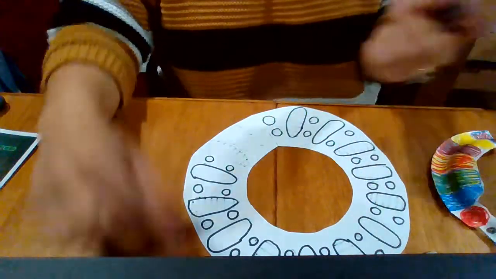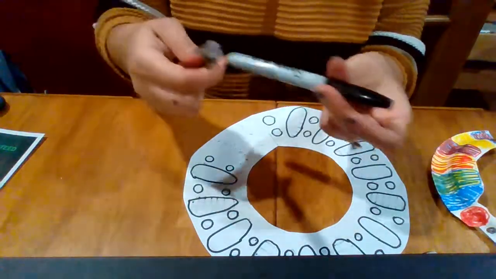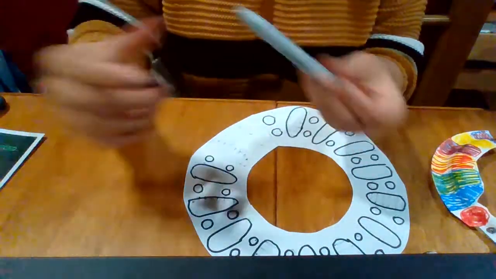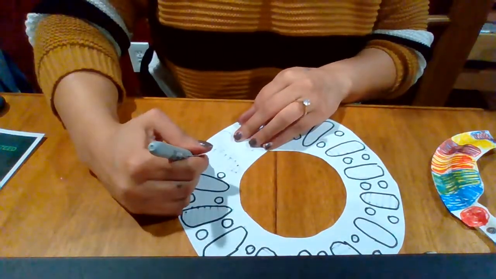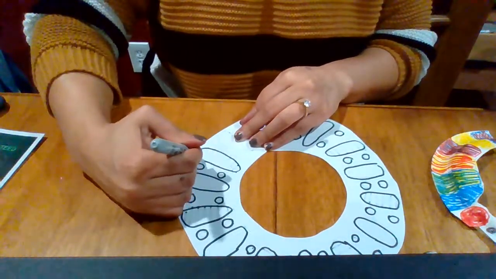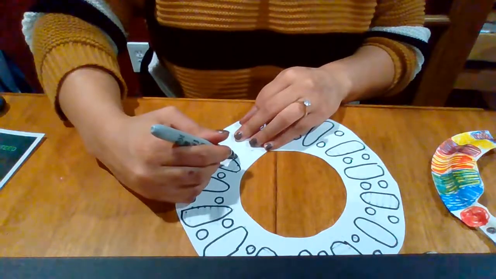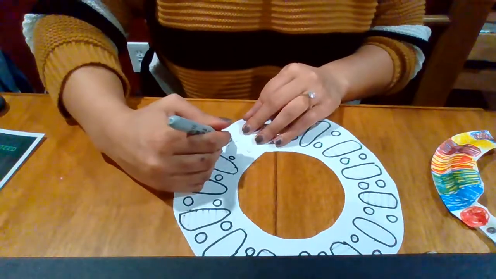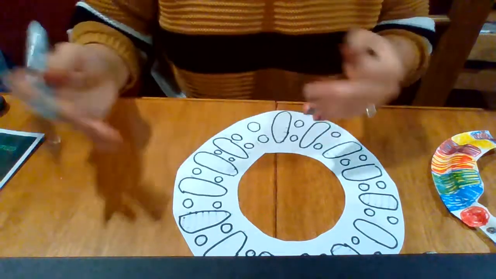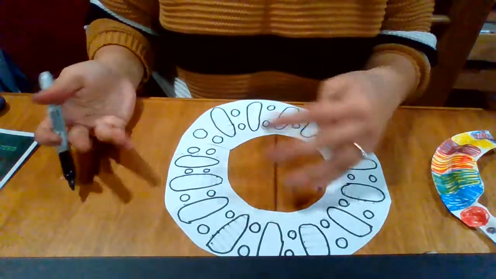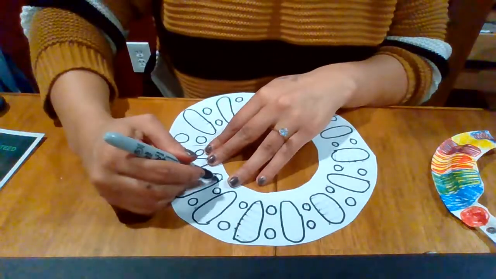Now, using a Sharpie or a pen, whatever you guys have, pencil would work, I'm going to continue that pattern of long oval, circle, circle. Long oval, circle, circle. Another example of pattern would be if I say put lines in this one.